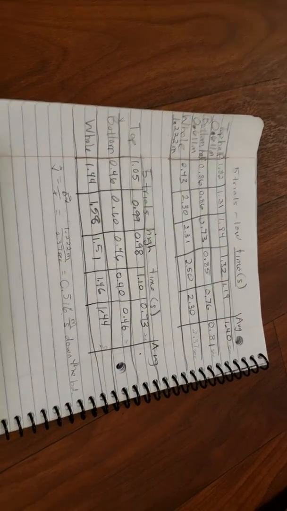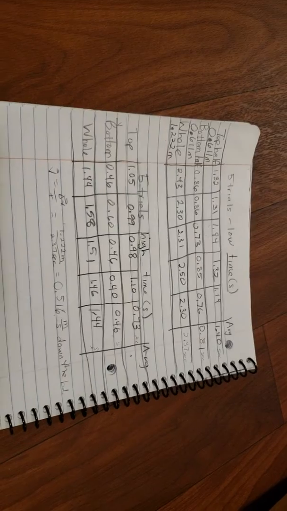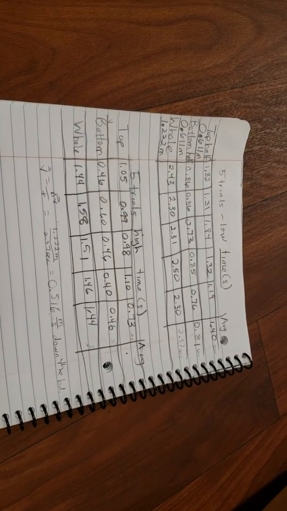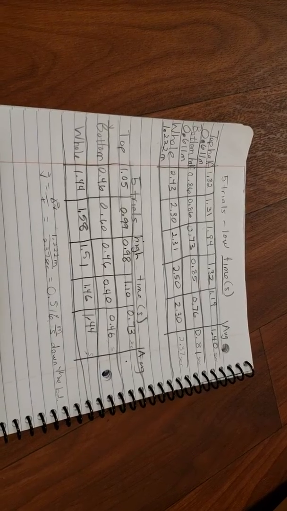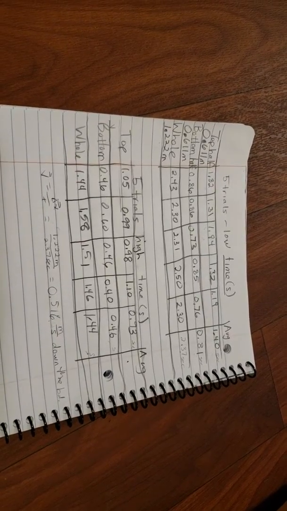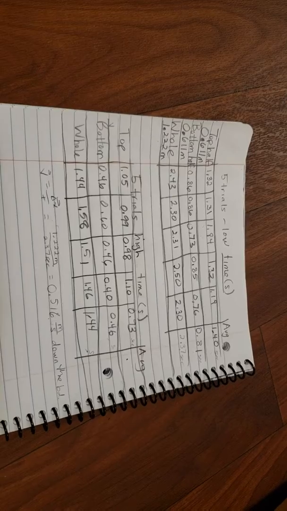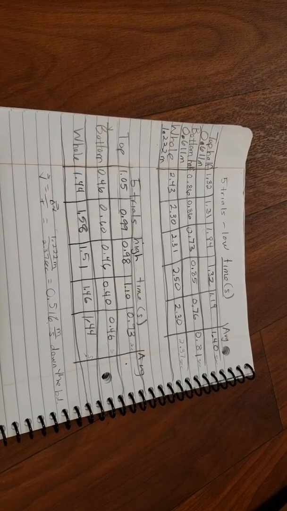So next week we will try to be more organized in the lab, try to read over the lab. It's a little confusing. Come with a data chart if you think about it.